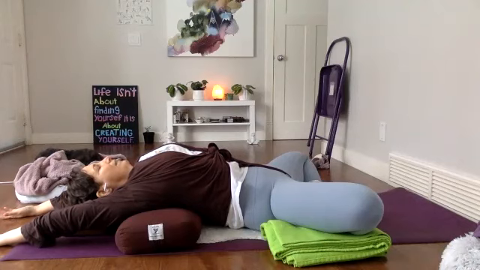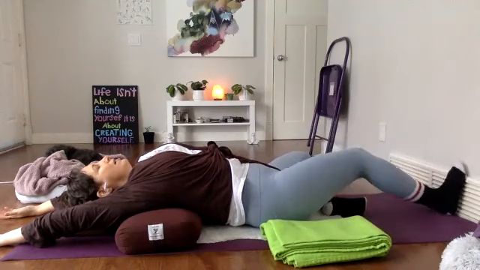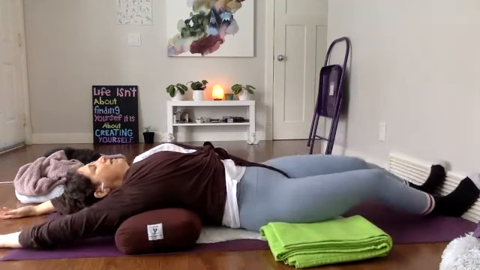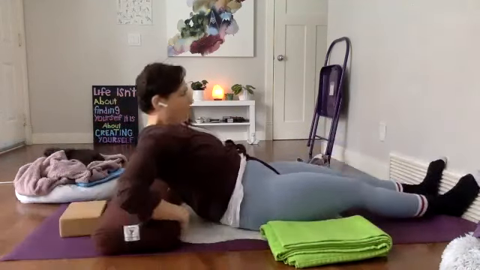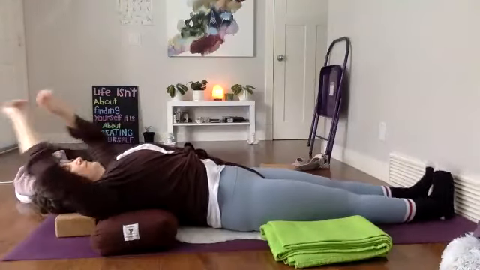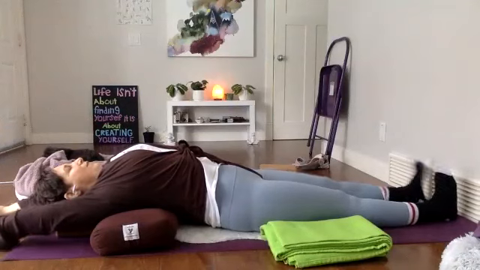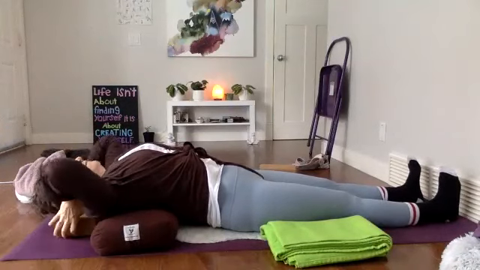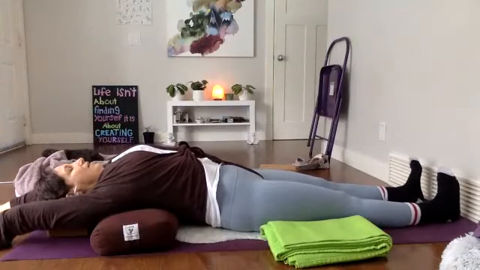Good. Okay. I'm going to keep everything as it is, and I'm just going to stretch the legs long. Oh, I'm very close to the wall. I'm going to have to shuckle a little bit, but if that's not good to straighten your legs, you just keep them bent. Now I'm going to keep my arms over my head.